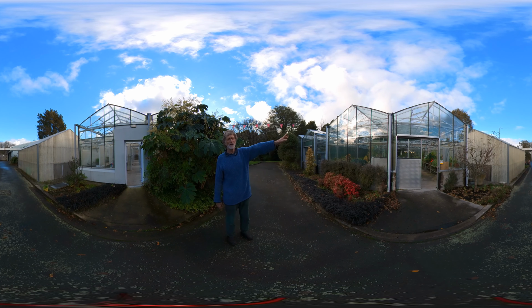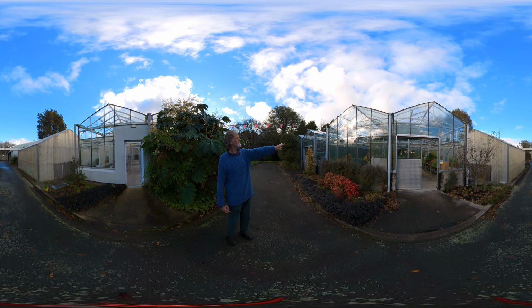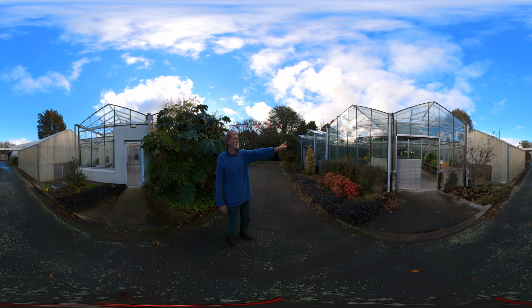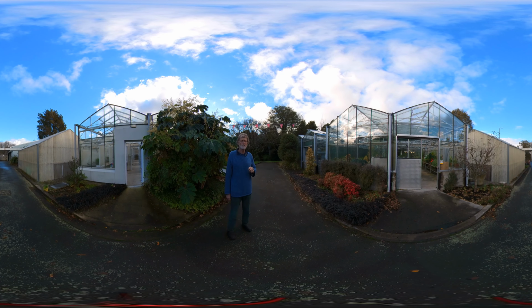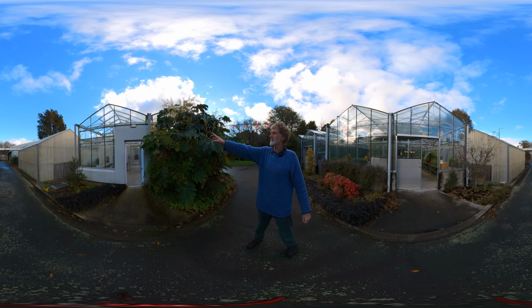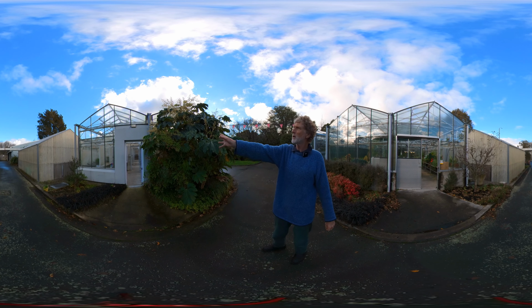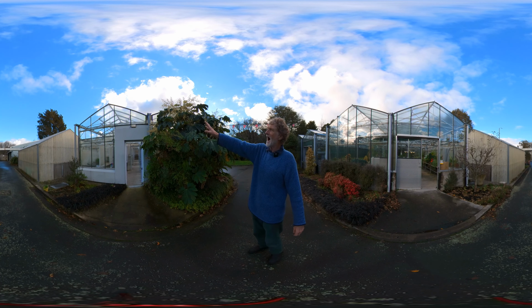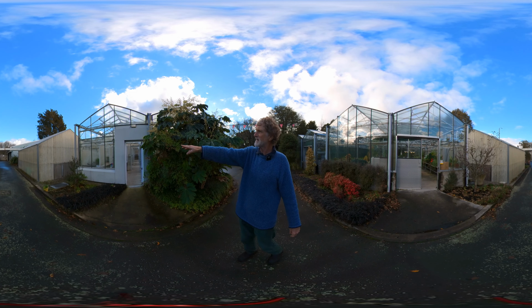The first location is over there, an old glass house full of larger plants that you can see which are used for teaching, and amongst those larger plants we're going to see some algae and a particular type of alga called a blue-green alga. And over here on my right, slightly more modern glass house, and in there we will see some different types of algae.